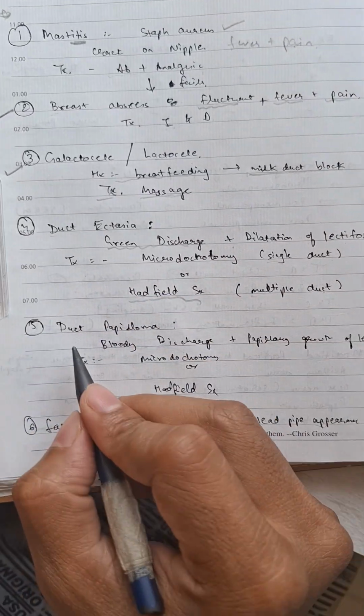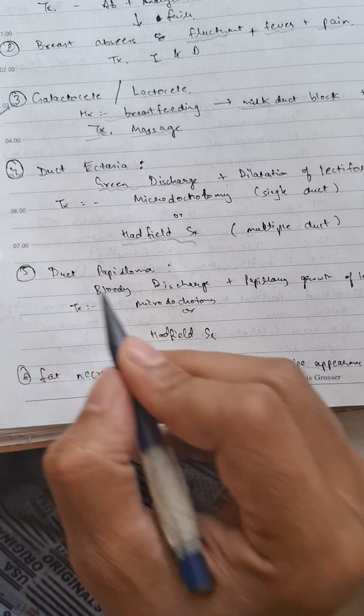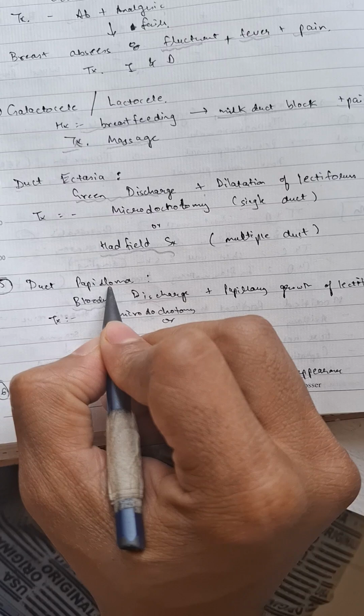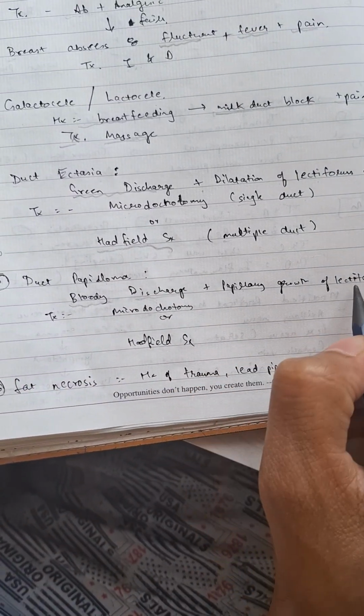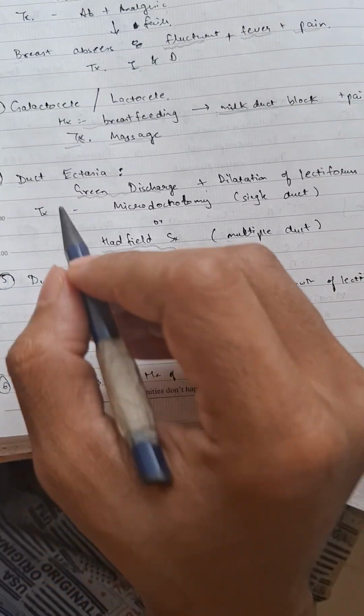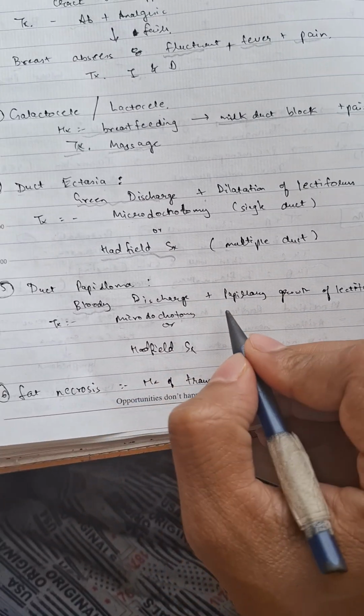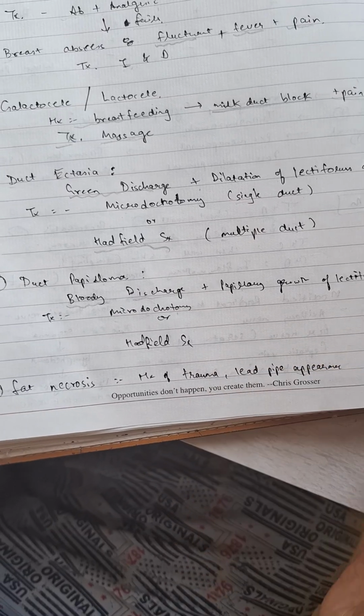So this is done. The next one is duct papilloma. If the history has bloody discharge from the nipple, then it is duct papilloma, with papillary growth of the lactiferous duct. The treatment is the same as duct ectasia. Either you do microdochectomy for a single duct or you do Hadfield's surgery for multiple ducts.